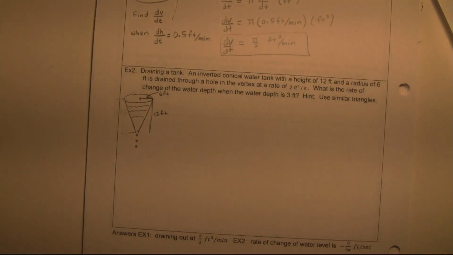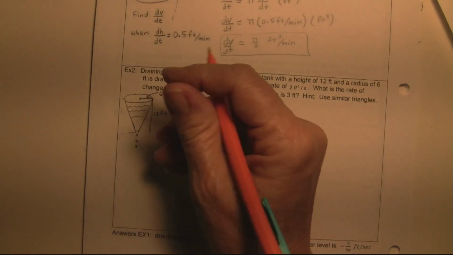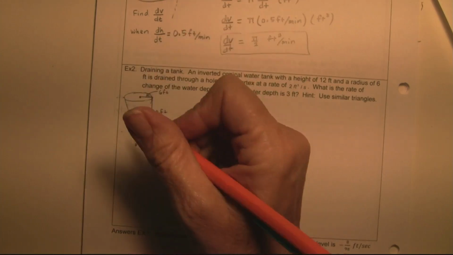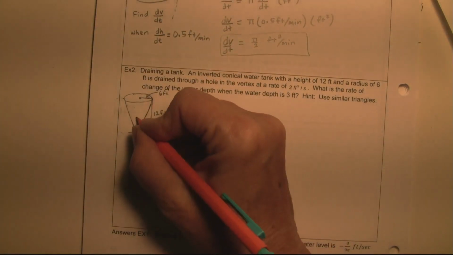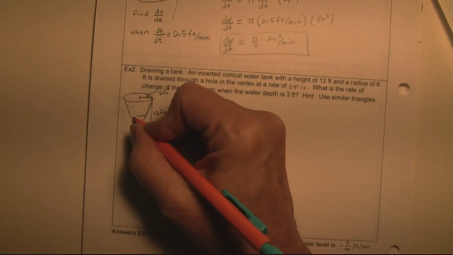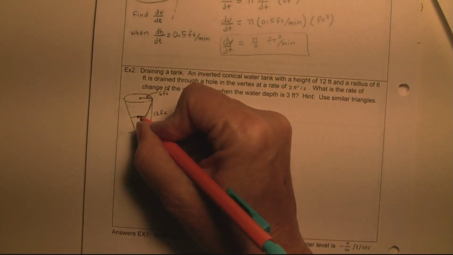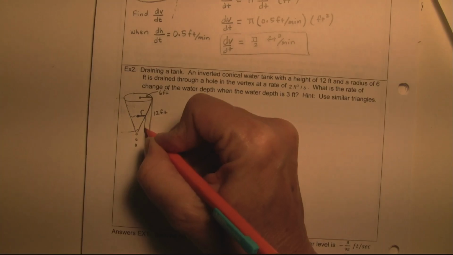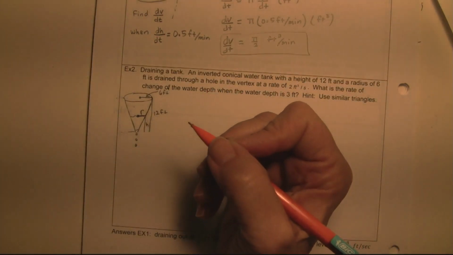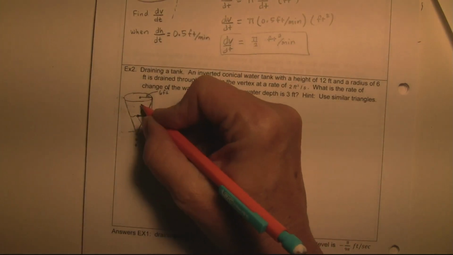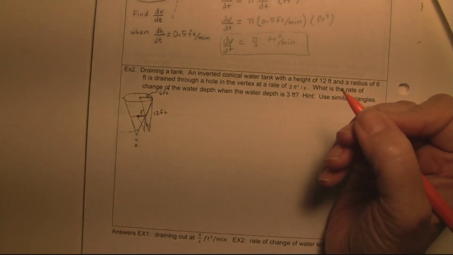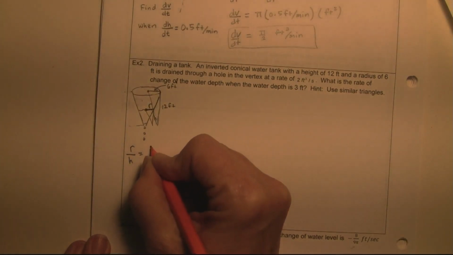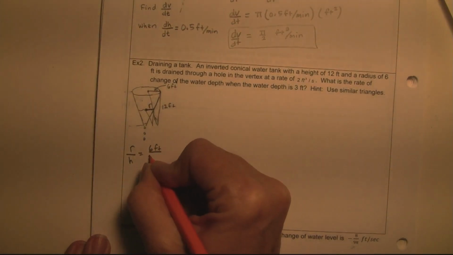Okay, so here I'm just going to draw where the water is, and I'm going to use the variable R to represent the radius of the water, and H for the height of the water. Right here is the water level. And then I have these similar triangles on that right cone. And I know that R is to H as 6 feet is to 12 feet.